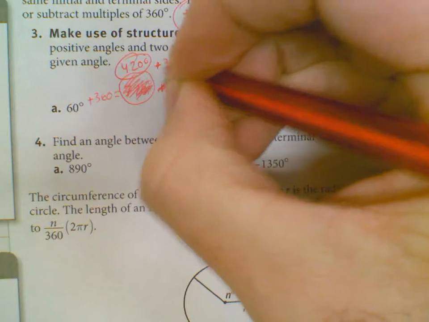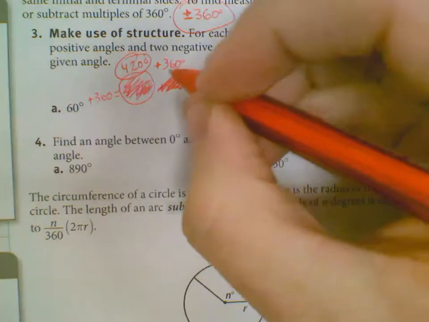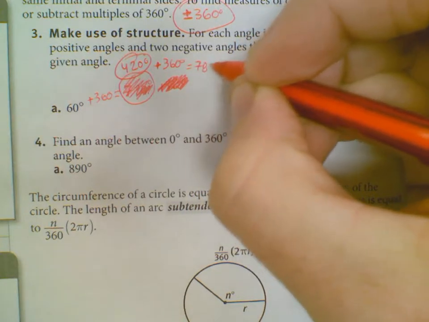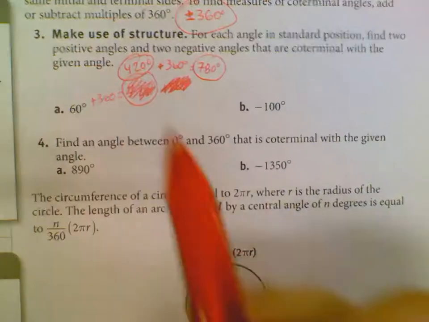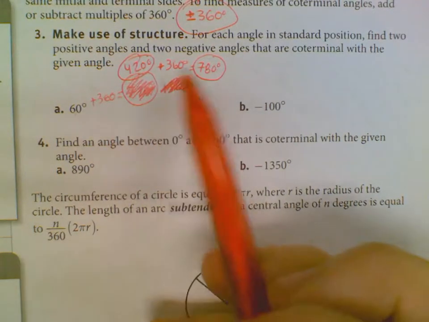So I'll add another 360 to get the next one. I think I was jumping ahead. So the next one, if you add another 360 to that, it's still going to end in the same place. This time it would be 780. Okay? This is different than this angle. This is different than this angle, but they will end in the same place.